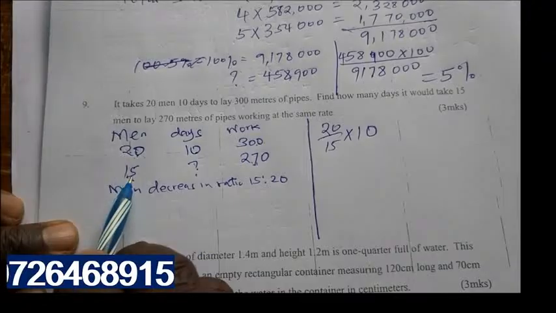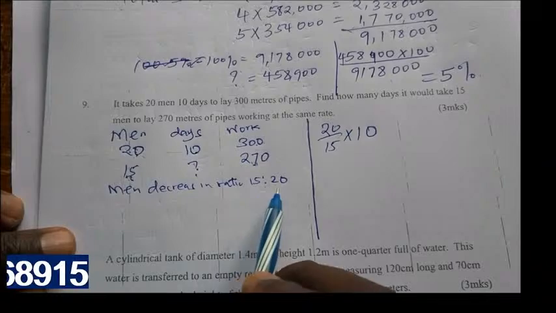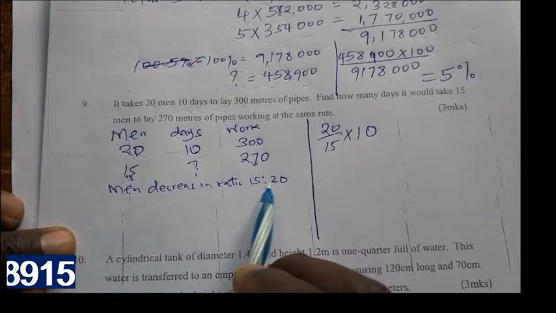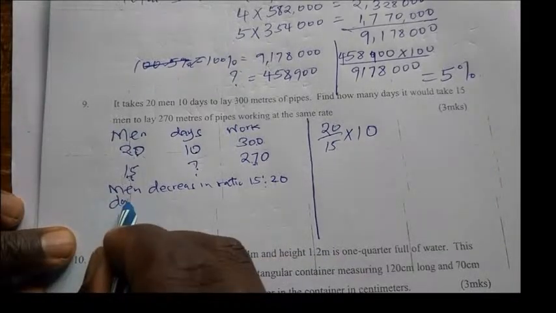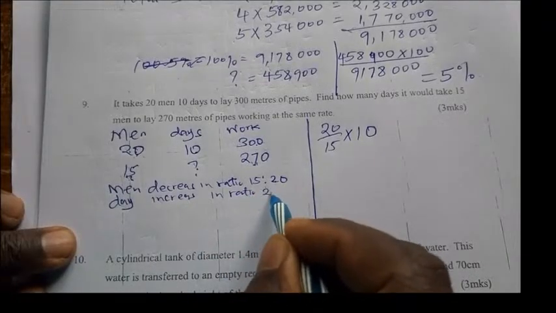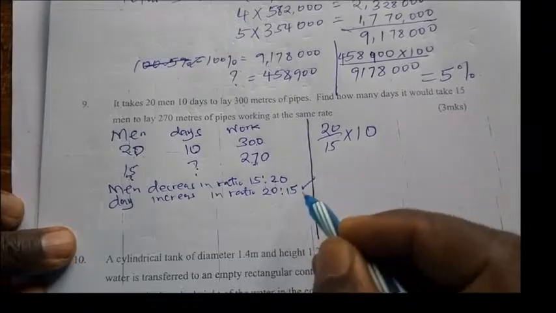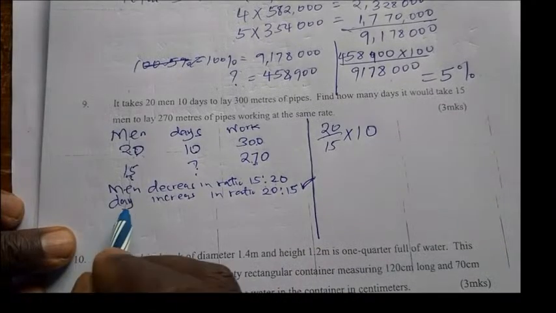So when you decrease, the denominator should be big. So this is how you decrease. So if men decrease, days will increase in the ratio 20 to 15. So this is the one we are going to use because it talks about the days.